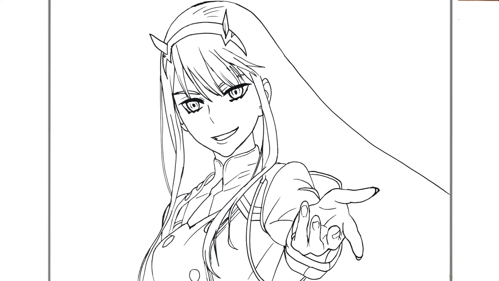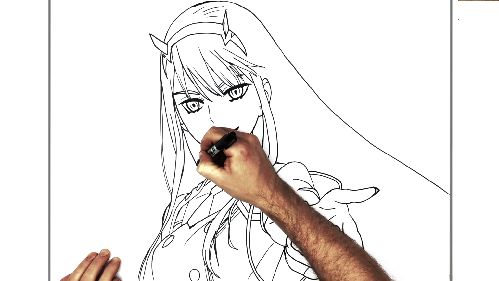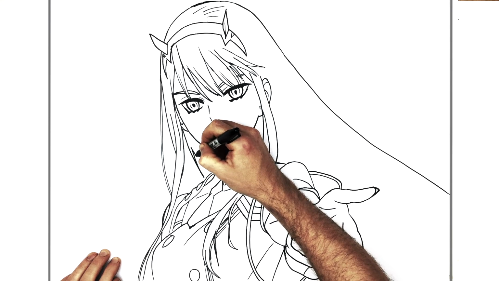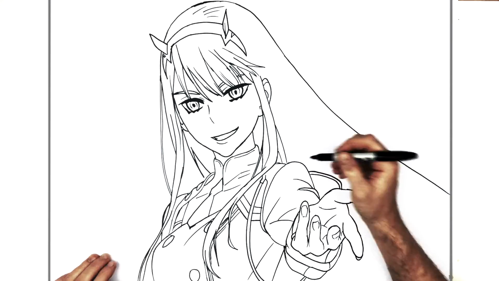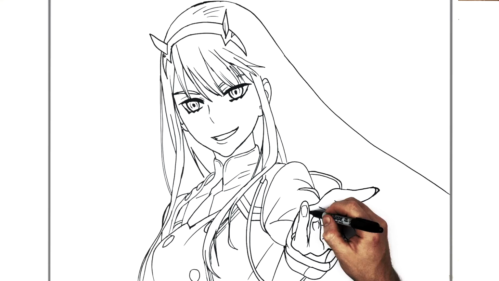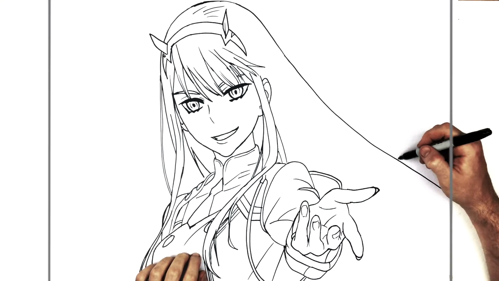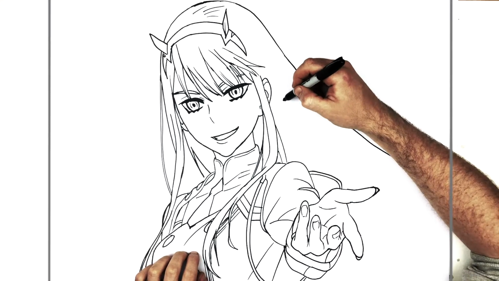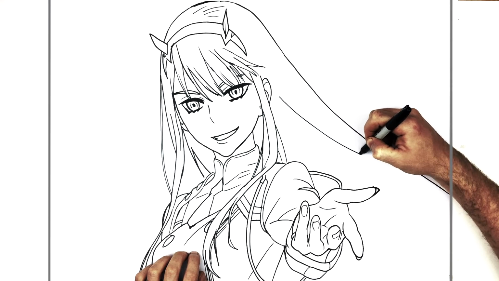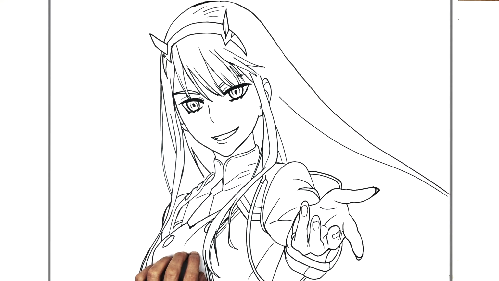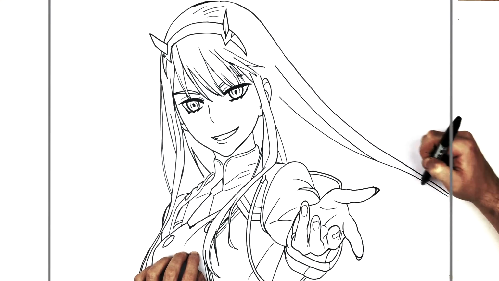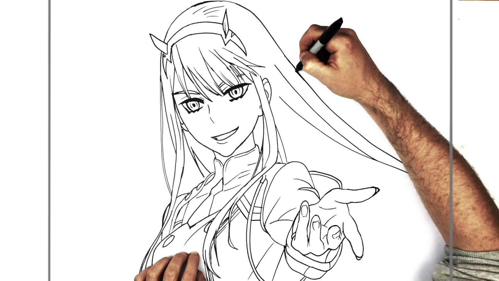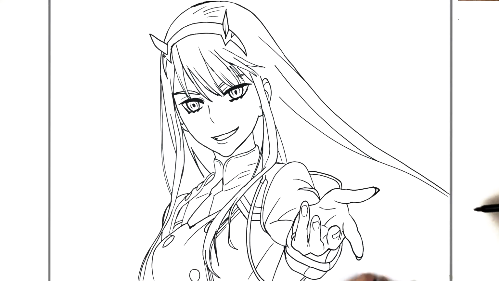Like that. So now we just have to add some more hair details. So that kind of thing, and some lines just here. And another long piece, long strands of hair here, lots of them, and there's more inside here.